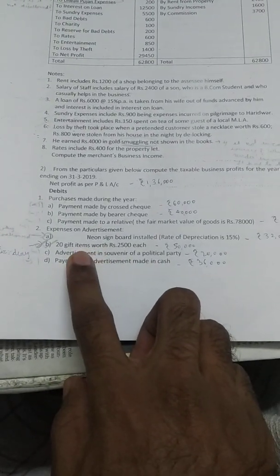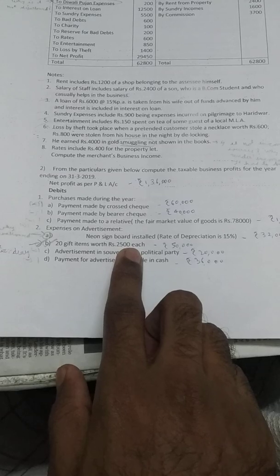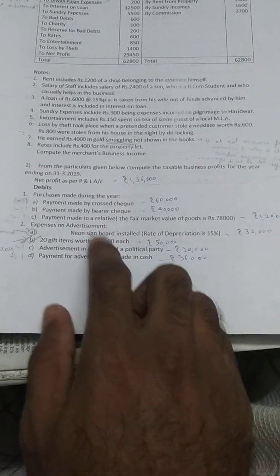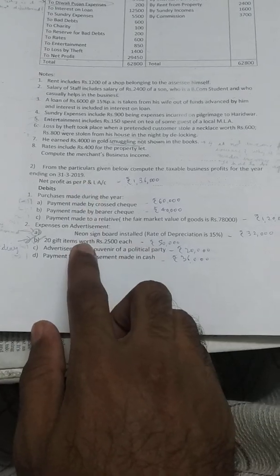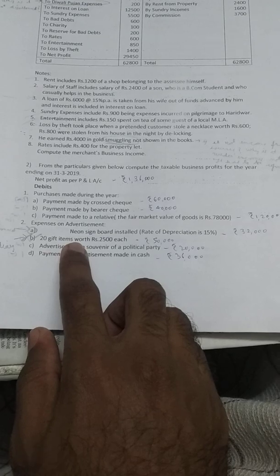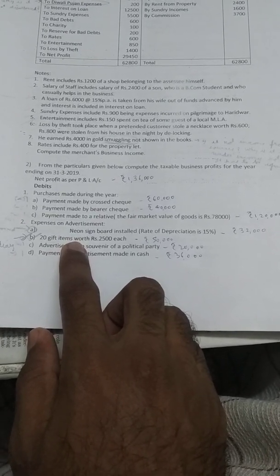Next, moving on, 20 gift items worth 2,500 each. The total amount is 50,000. This has been charged as an expense under P&L, and it is the right form of treatment because 20 gift items can be given as an advertisement to improve our business.